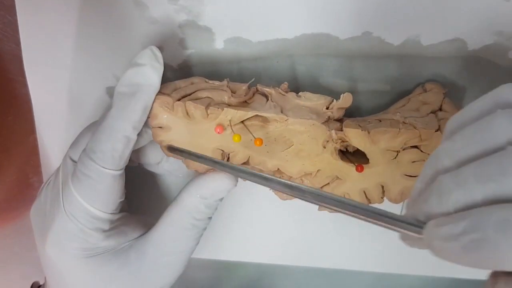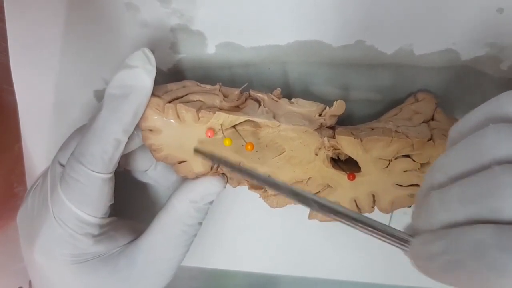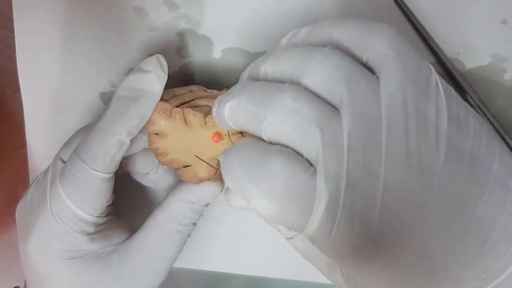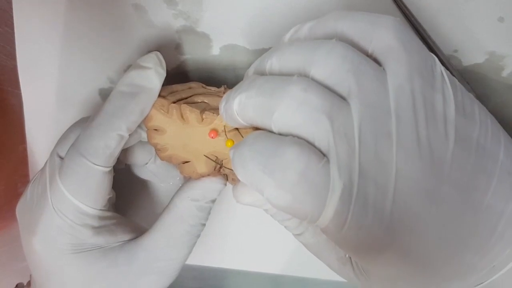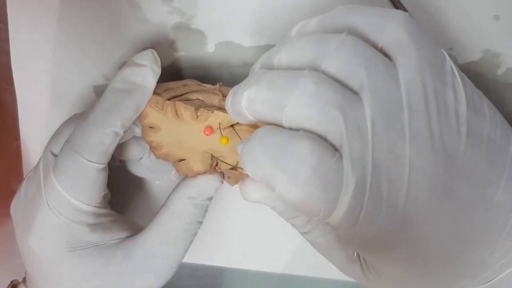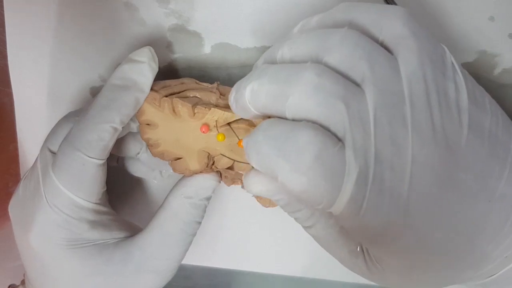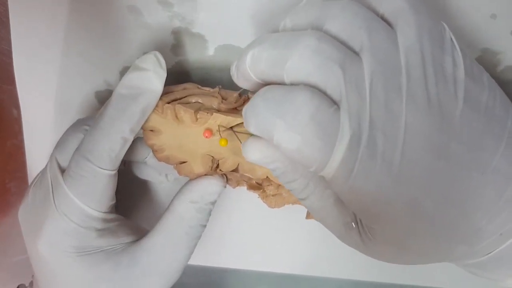Then, there will be fibers arising from the genu which curves outward. So, pag sinabing fiber, gray or white? When we speak of fibers, what are we referring to? Gray matter, white matter? Fibers.